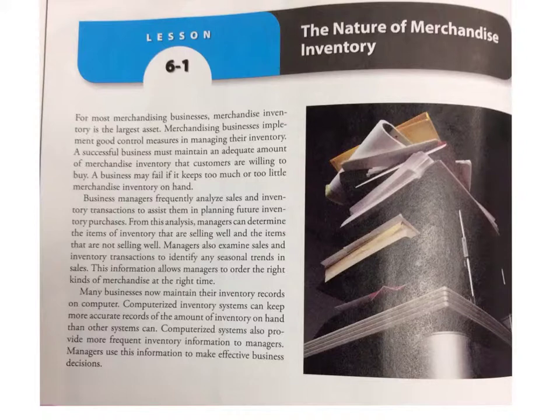The main advantages over handwriting this is that obviously it's more accurate. We're not going to misplace things, and it's more up to date. Our inventory can be tracked by the second, by the minute, as opposed to only when we go in and do the books. So when it's on computer, everything is extremely up to date.